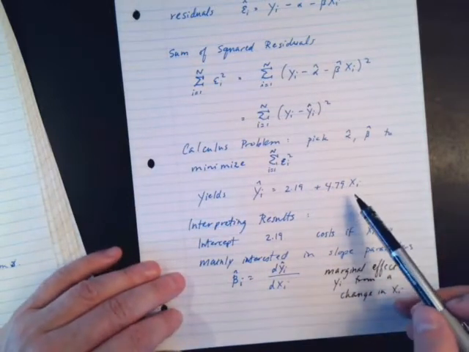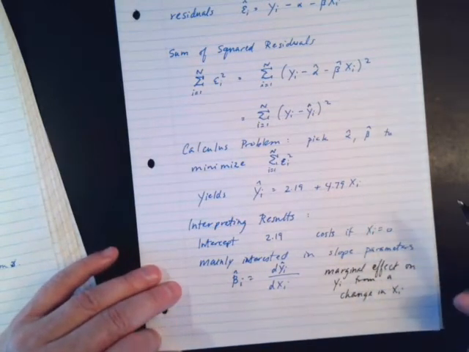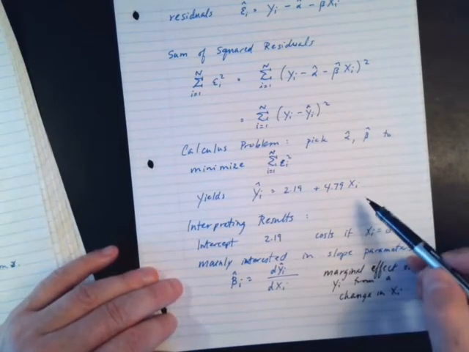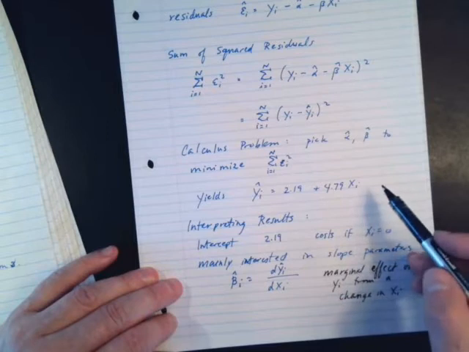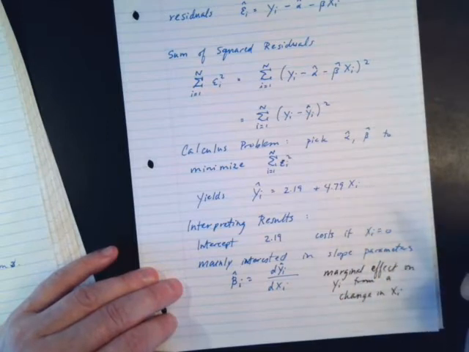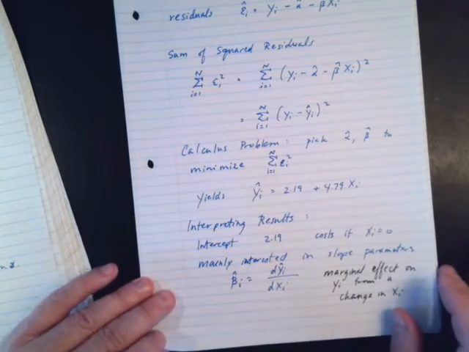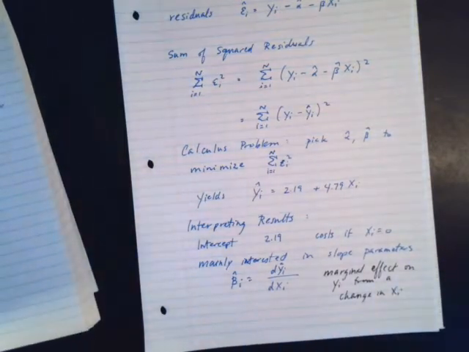And you can say, right now, given the behavior of these utilities, if the output goes up by 1 million kilowatt hours, on average we expect the cost to go up by $4.79 million.